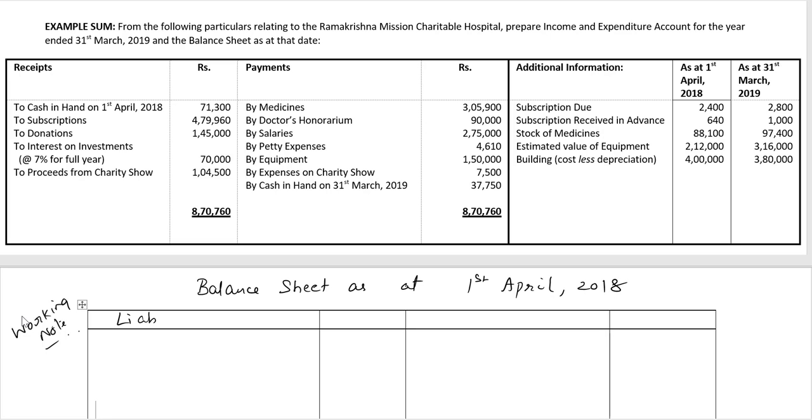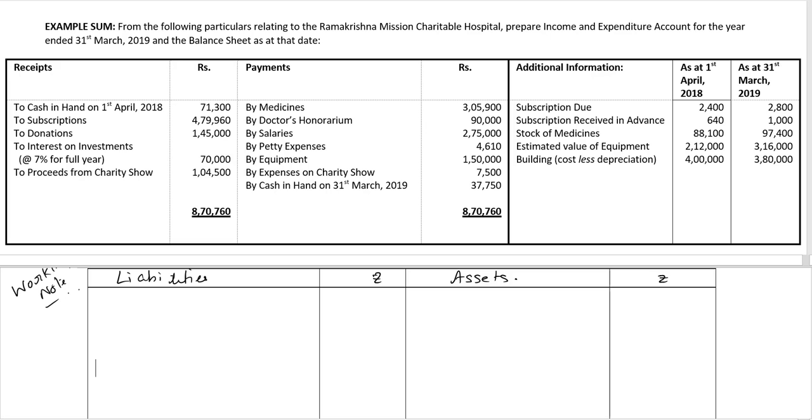On the left side, liabilities, and on the right side, assets. We'll begin by writing down all the balances which is given in the additional information. We will take the balances on 1st April 2018 and put it in the opening balance sheet.